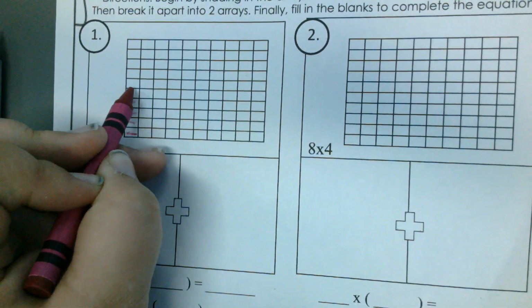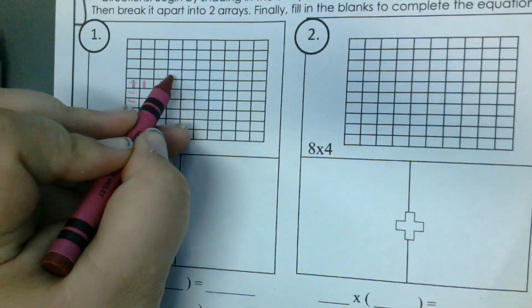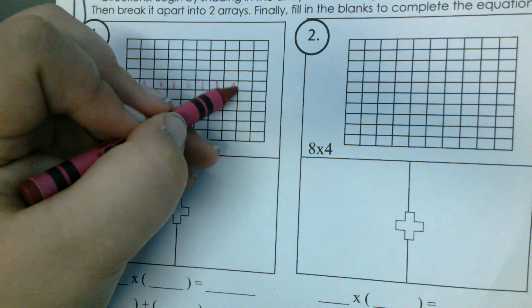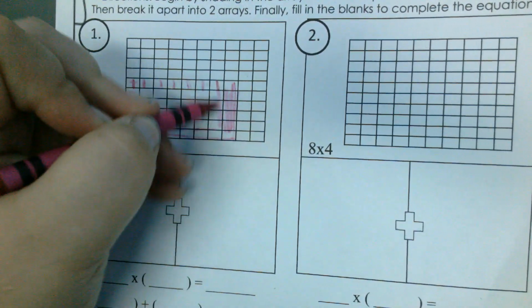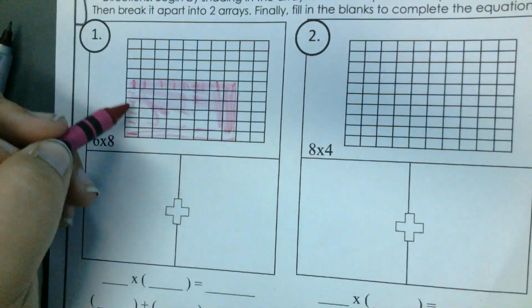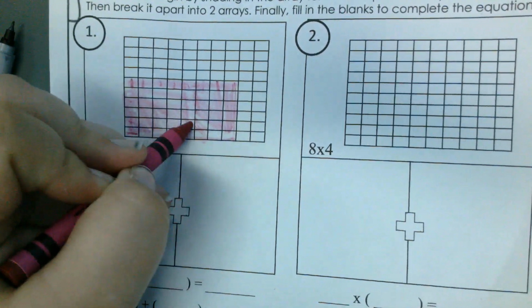1, 2, 3, 4, 5, 6. 1, 2, 3, 4, 5, 6, 7, 8. And then that's going to be how big my array is. So I'm going to shade it in to show that this is my array. So here we go. Here's my 6 by 8 array.